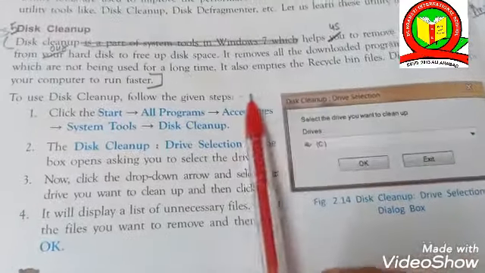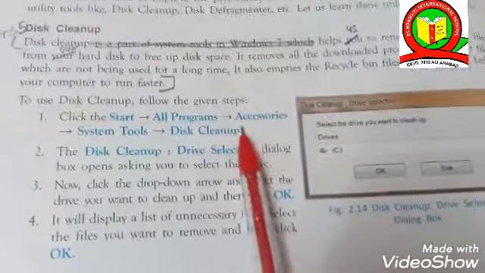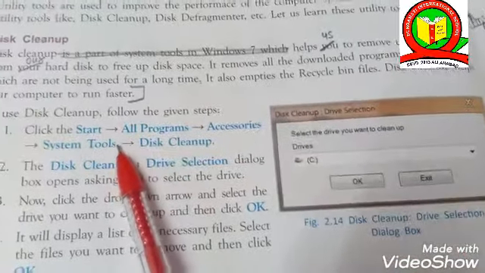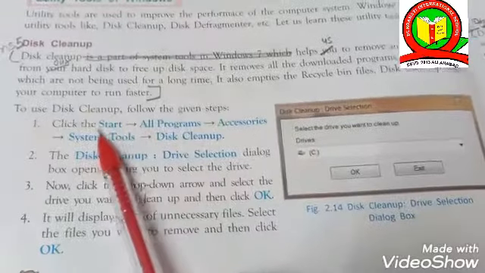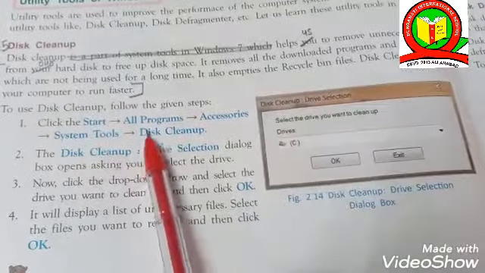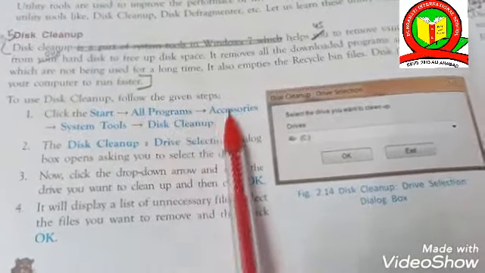So how can you use the disk cleanup? We will follow the following steps. So first of all, students, you have to click the start button, then all programs. After this, you have to click on accessories, system tools, then select disk cleanup, and then the disk cleanup drive selection dialog box opens asking you to select the drive. Here you have to select the drive which you want to clean.